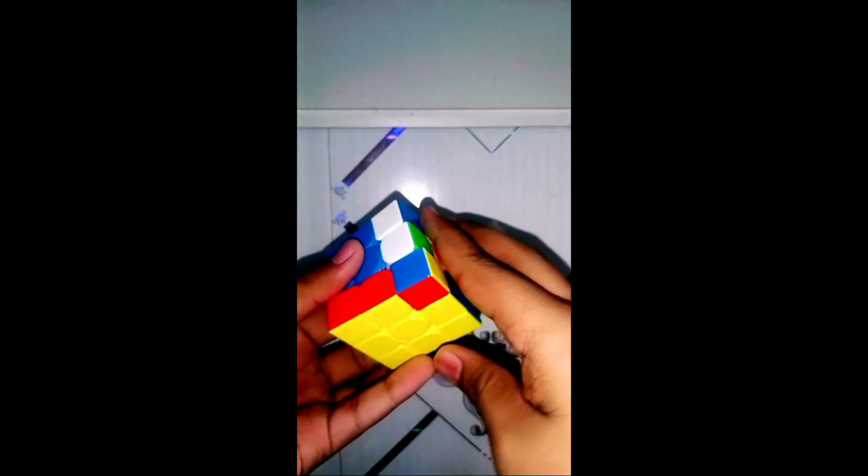Congratulations, you've now solved the Rubik's Cube. It may take some time to get the hang of it, but with practice, you'll be able to solve the cube in no time.